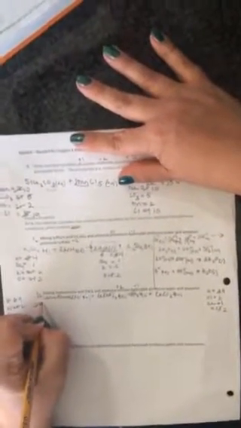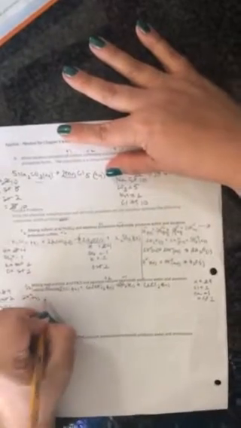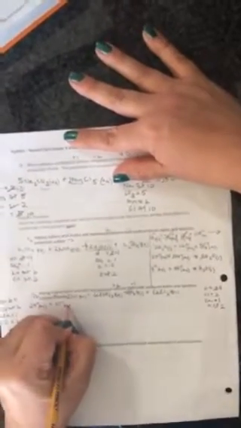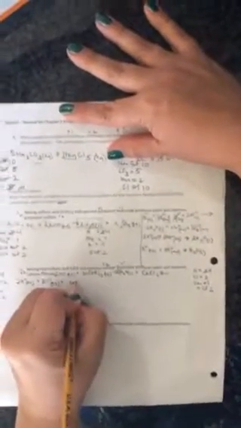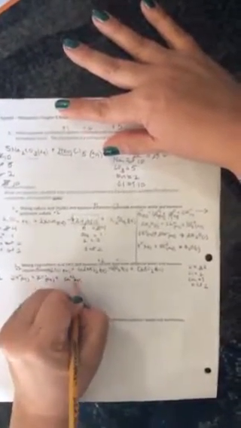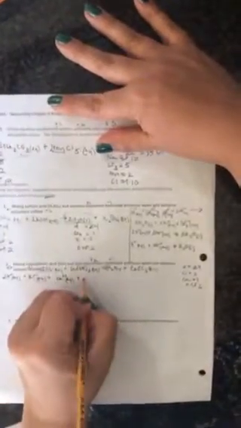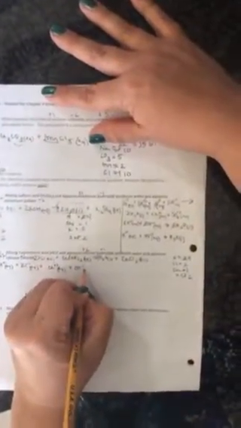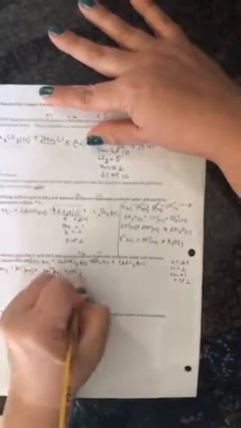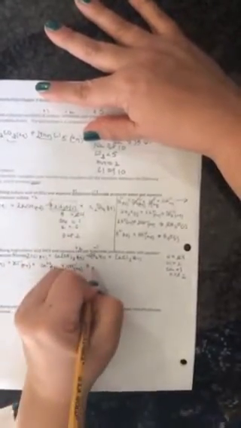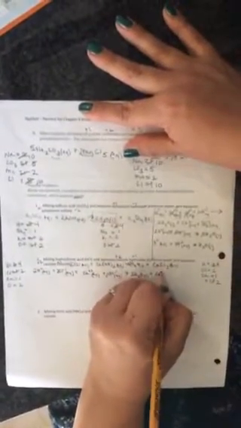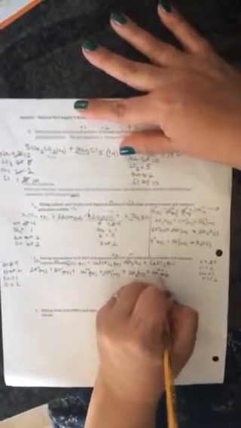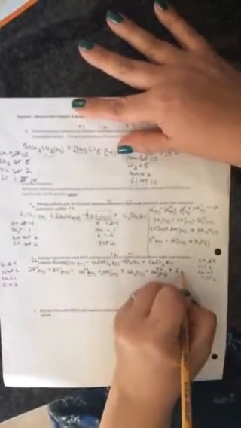So now I make my complete ionic. 2H plus 1 aqueous plus 2Cl negative 1 aqueous, plus Ca plus 2 aqueous plus 2OH negative 1 aqueous goes to 2H2O plus Ca plus 2 aqueous plus 2Cl negative 1 aqueous.